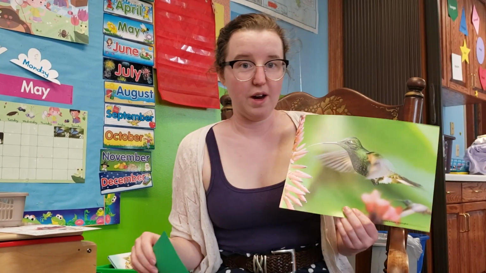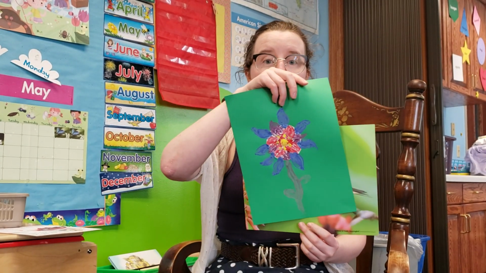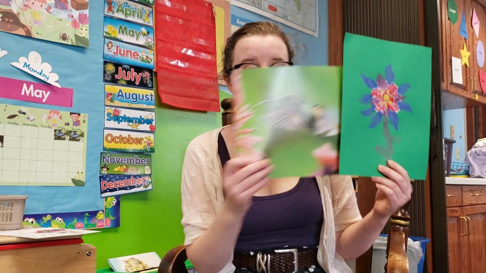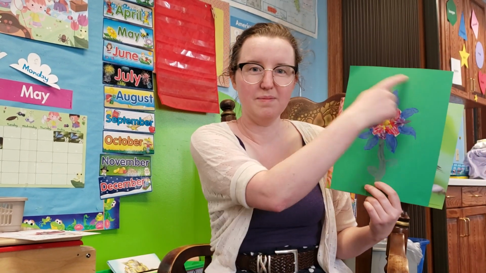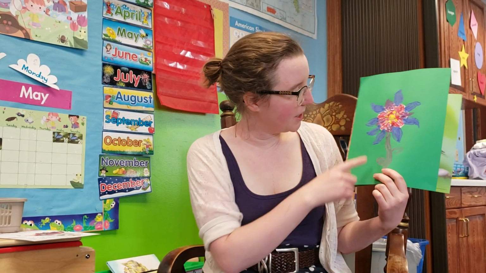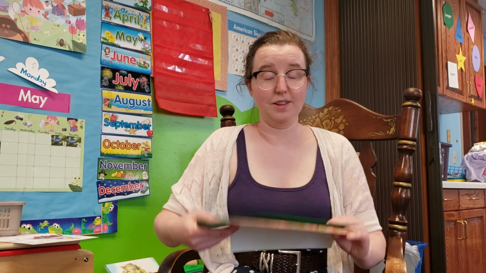I used the straw in this hummingbird packet like a tongue, dipping it in the paint like the bird getting nectar. And then I used the paint to make a flower. My flower has blue, purple, red, yellow, and a green stem. But your flower can look however you'd like. There's lots of different kinds of flowers all over the place, so your flower could look lots of different ways.